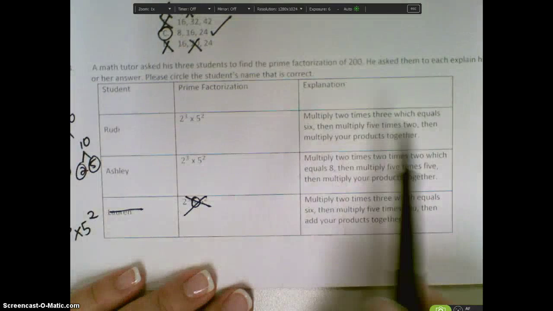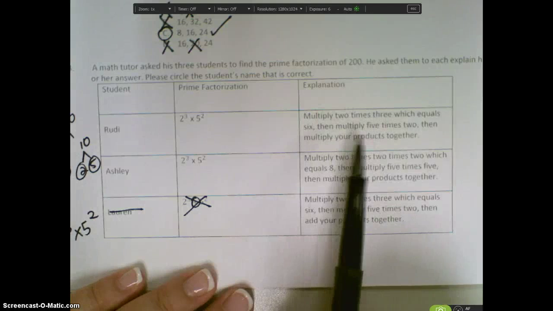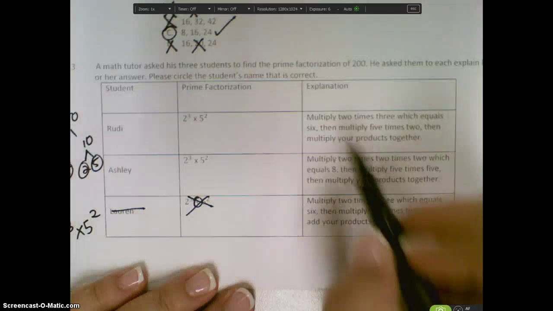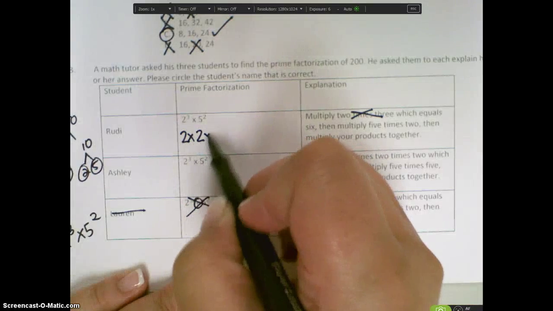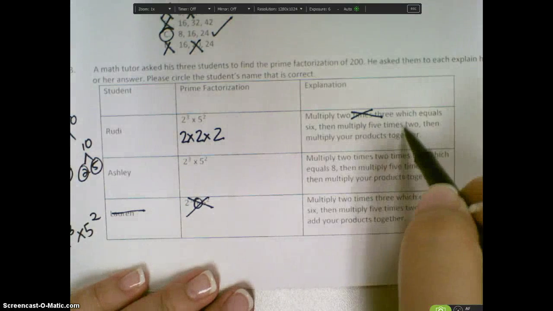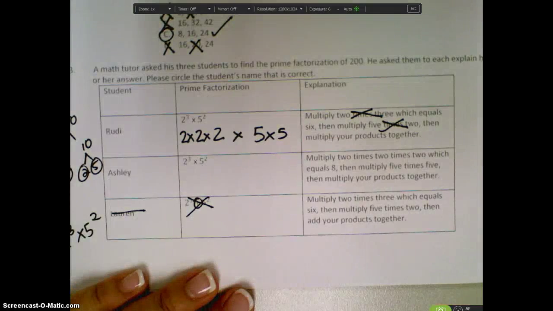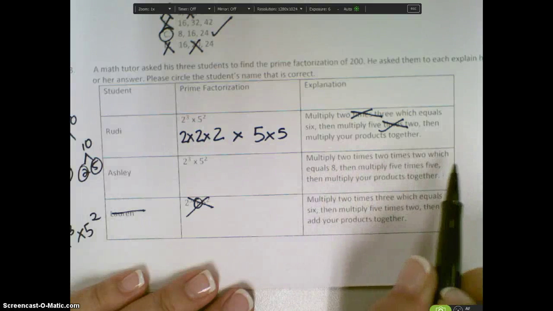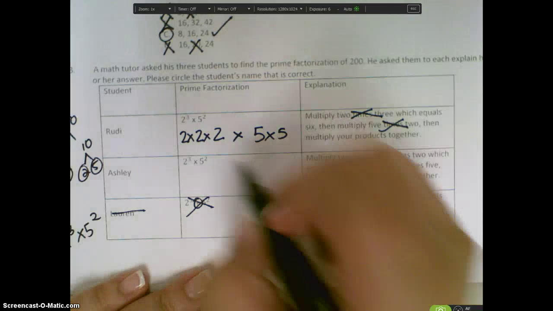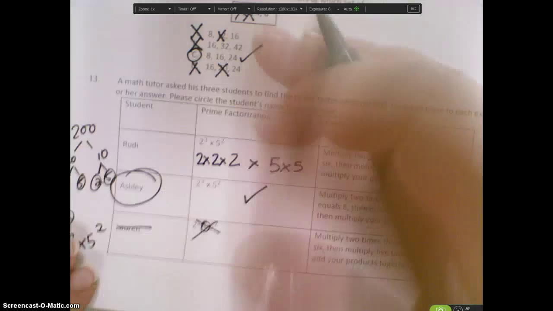Now I need to go look at my explanation. So Rudy says that we need to multiply 2 times 3, which equals 6, then multiply 5 times 2. Here's where the error is. Multiply 2 times 3? We need to multiply 2 times 2 times 2. She also says multiply 5 times 2. We need to multiply 5 times 5 and then multiply those together. So this is not a correct explanation. For Ashley, multiply 2 times 2 times 2, which equals 8, then multiply 5 times 5. This is correct, so Ashley has the right explanation. So it's more than just looking at the prime factorization. We have to look at that explanation.